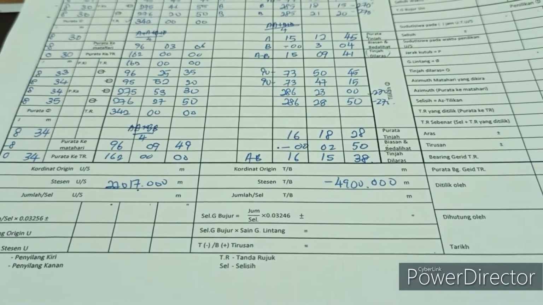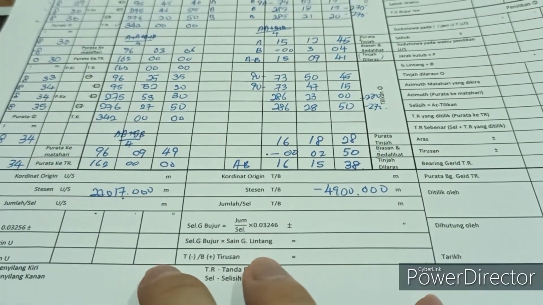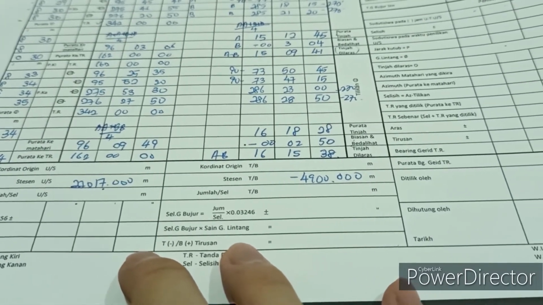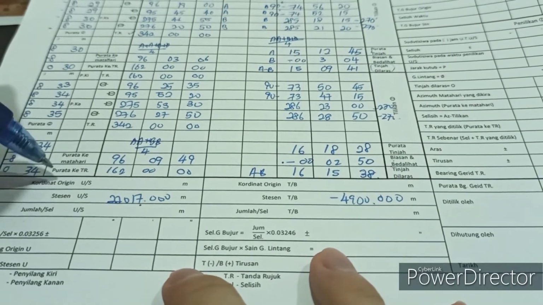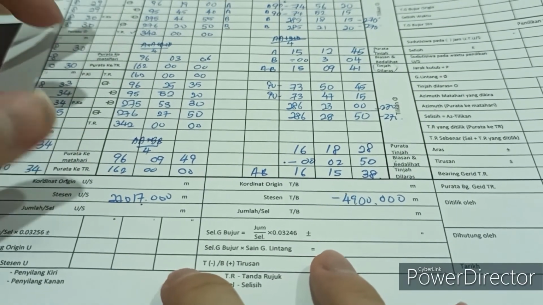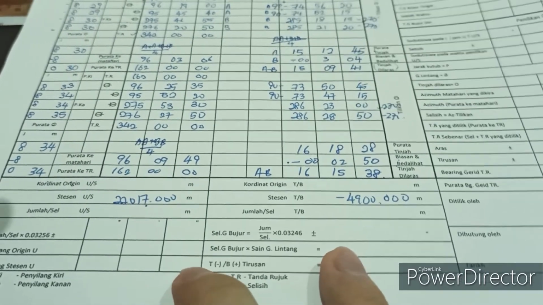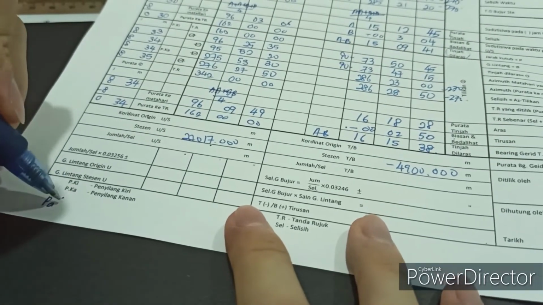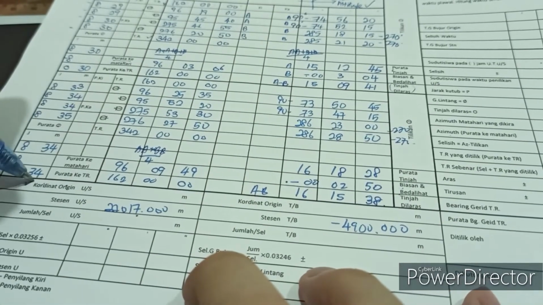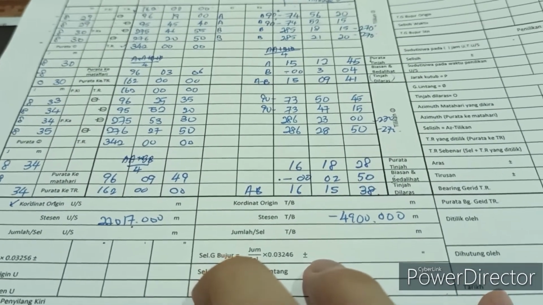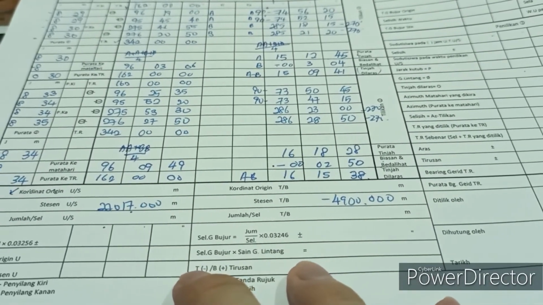We can find it in the plan of any station from the table of the plan. For the coordinate origin, since we are doing this observation in the state of Pahang, we need to refer to the state Cassini coordinate.